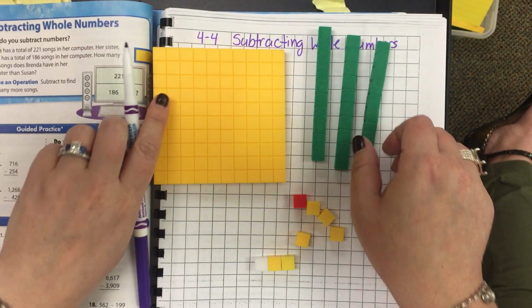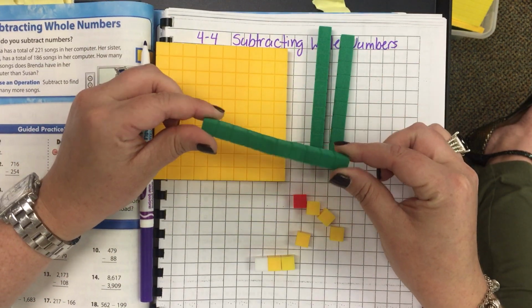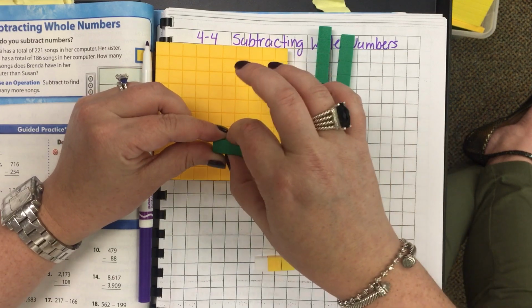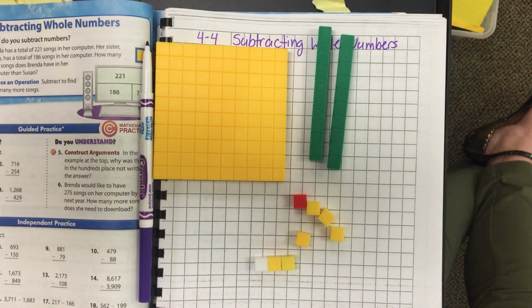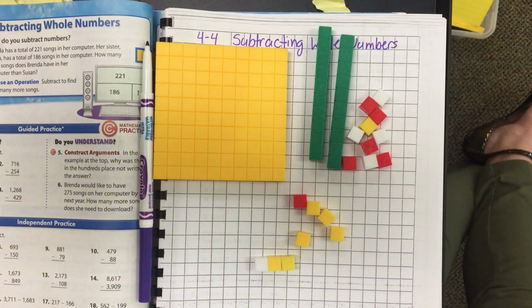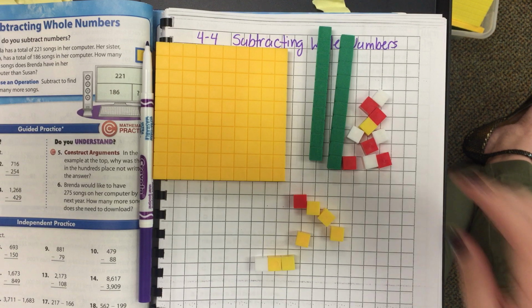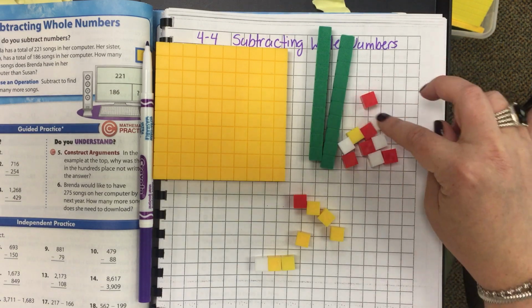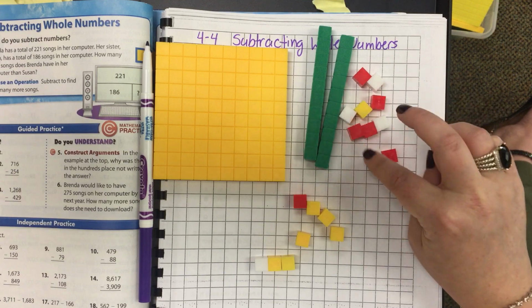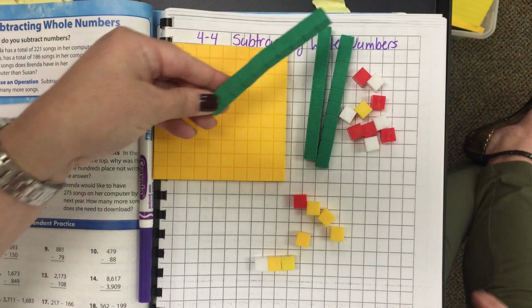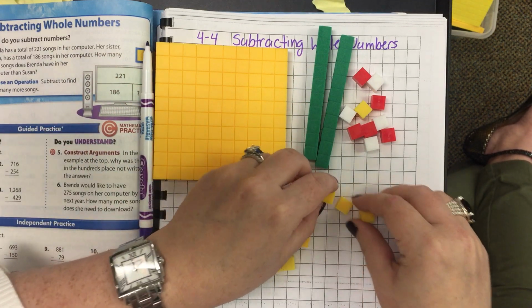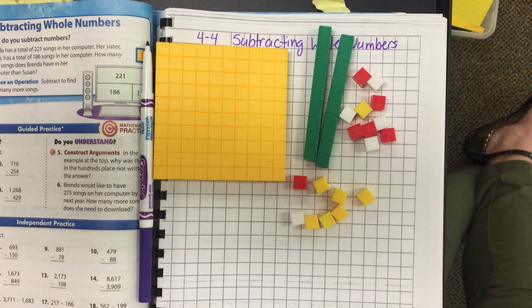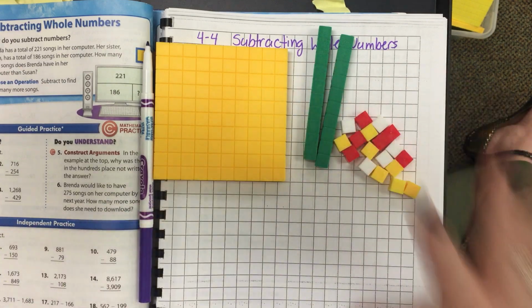So I'm going to have to exchange this guy who has 10 units in it and break it apart and turn it into more single units. So now I have 1, 2, 3, 4, 5, 6, 7, 8, 9, 10. That was this guy that I traded in, in addition to the 8 that I already had. So now I have how many in all? 18. I've got 18 in all.